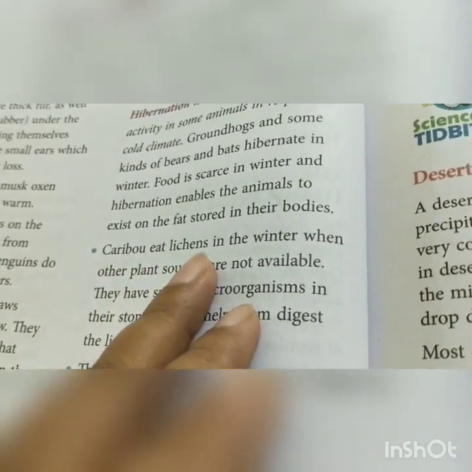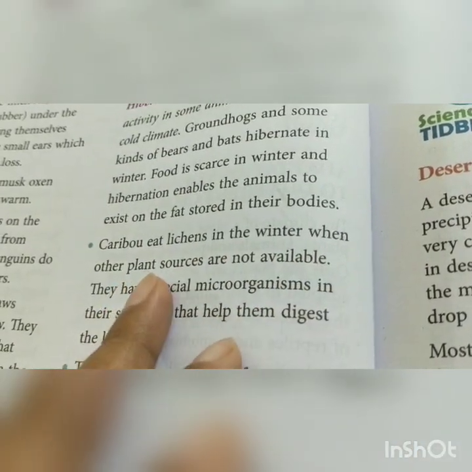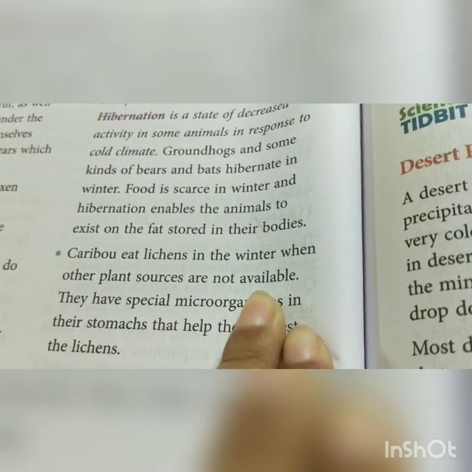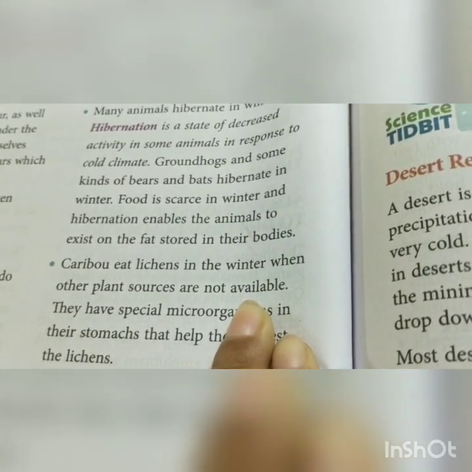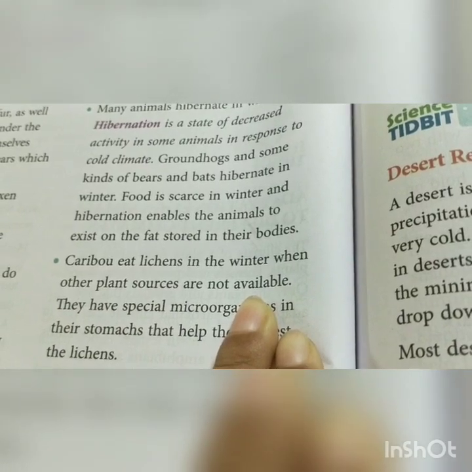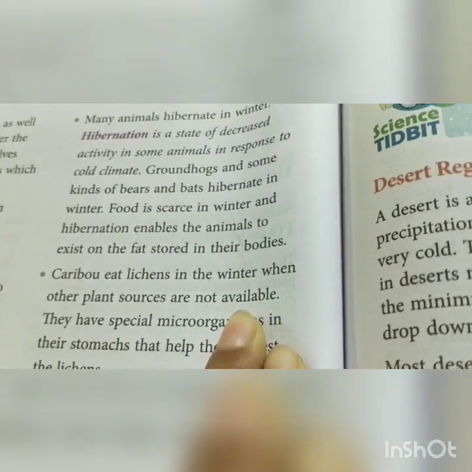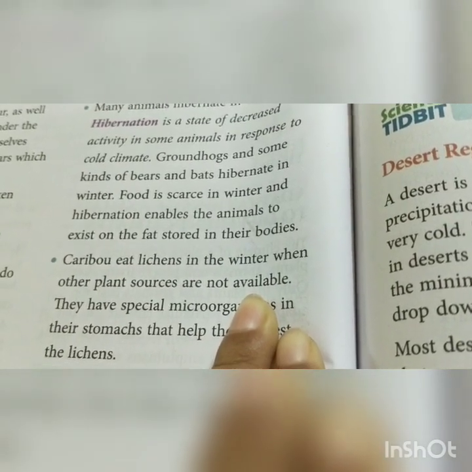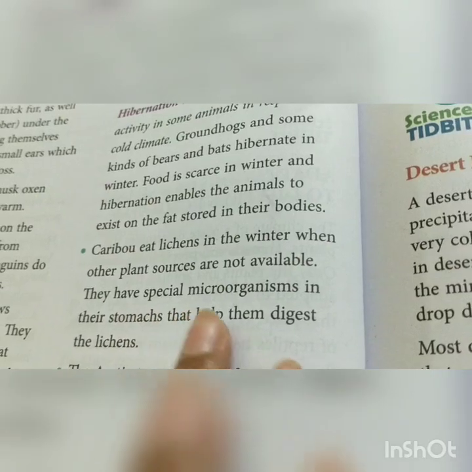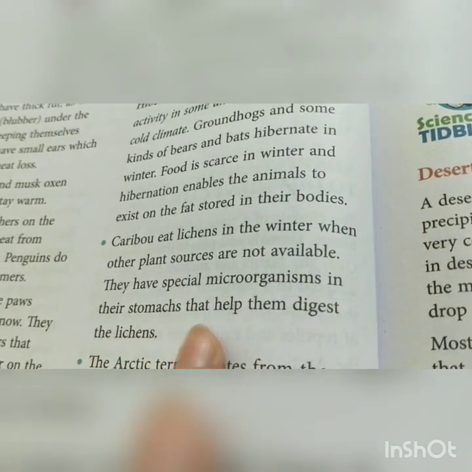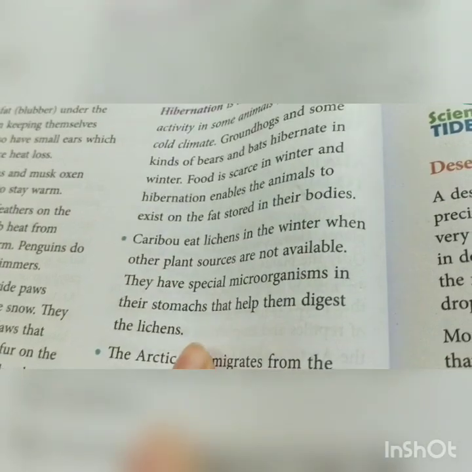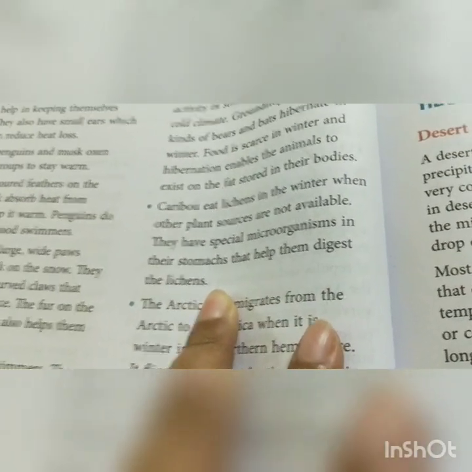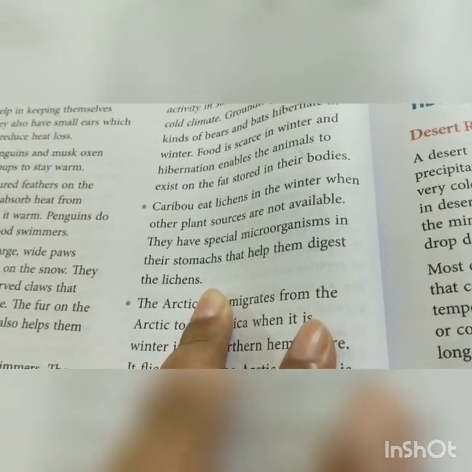Caribou eat lichens in the winter when other plant sources are not available. Lichens are a combination of fungi and algae. They used to eat the lichen in the winter season when other plants are not available. They have a special microorganism in their stomach that helps them digest the lichen.